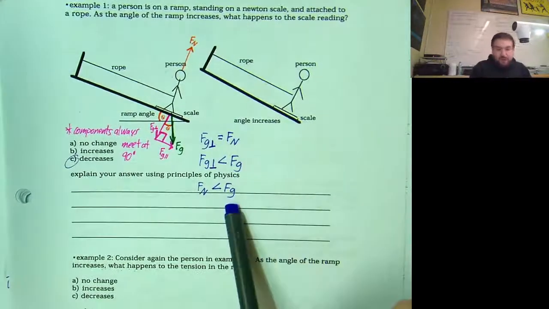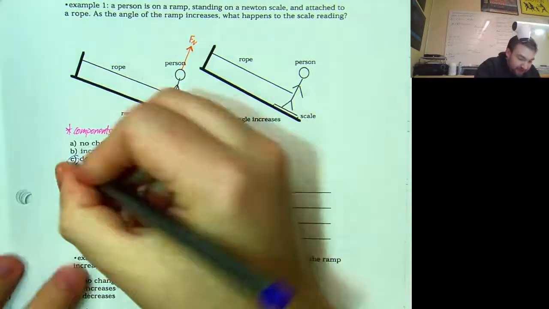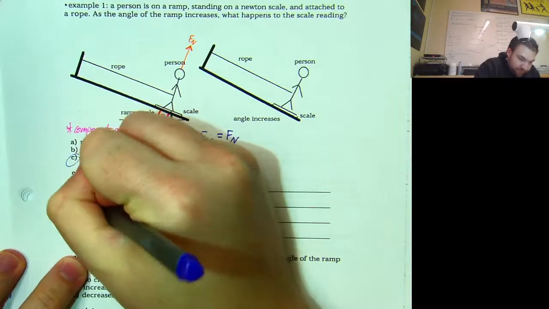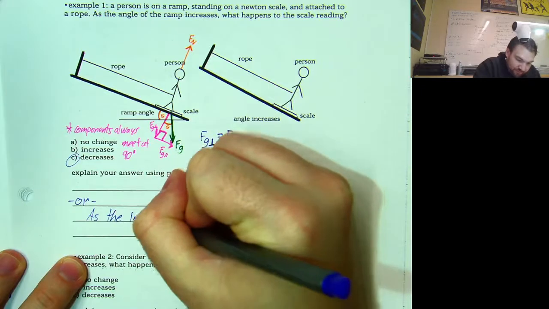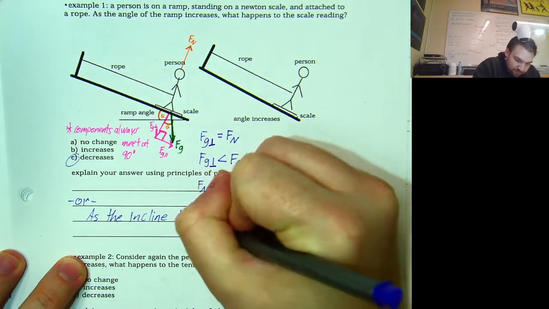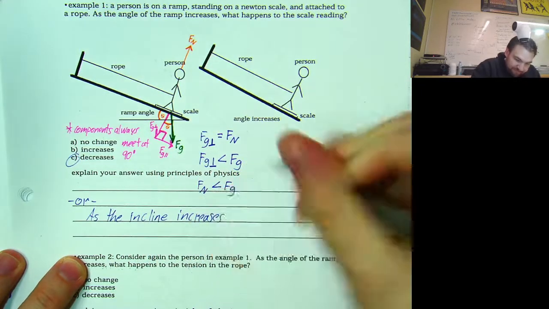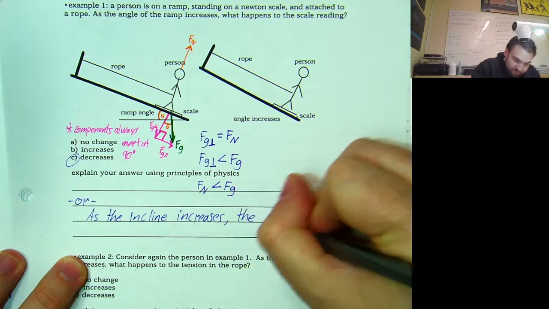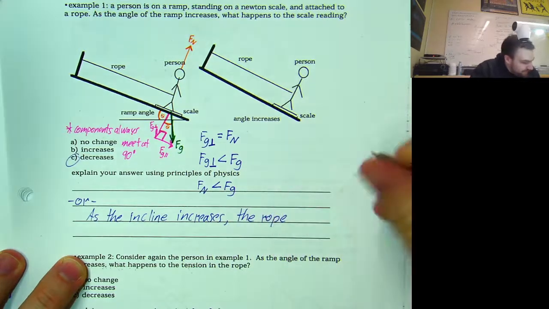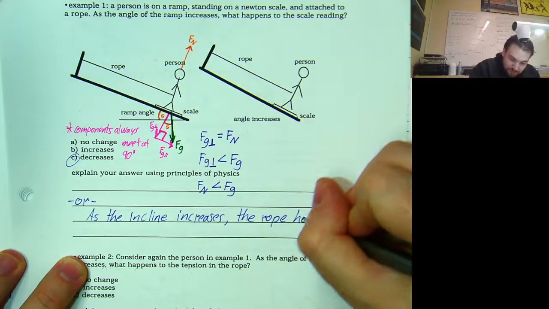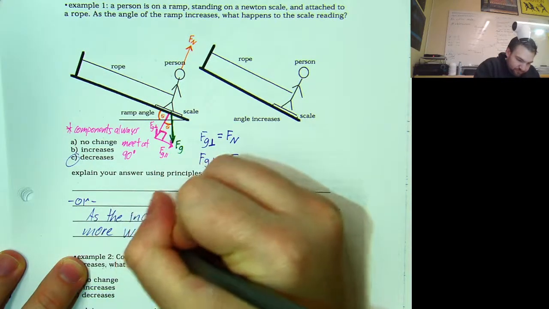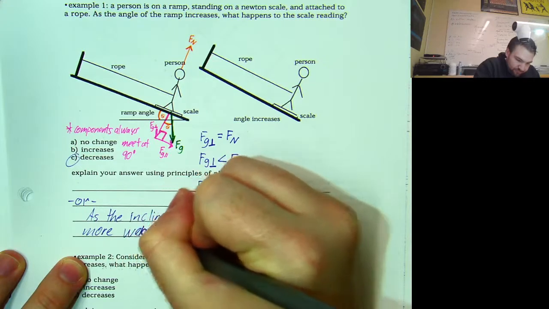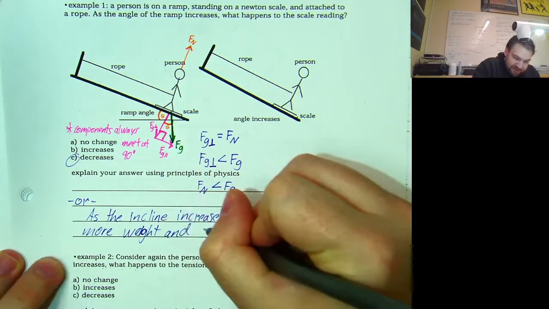There's this interpretation of it, or you can think of it as the incline increases, the rope holds more weight, and the scale holds less.